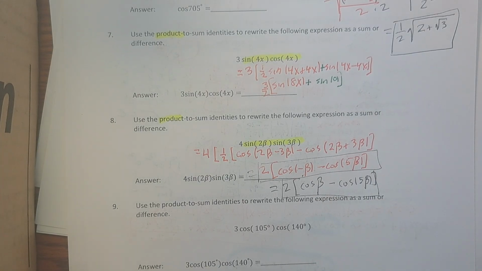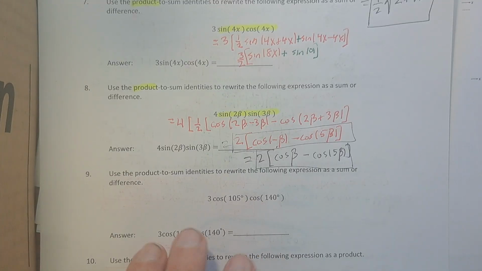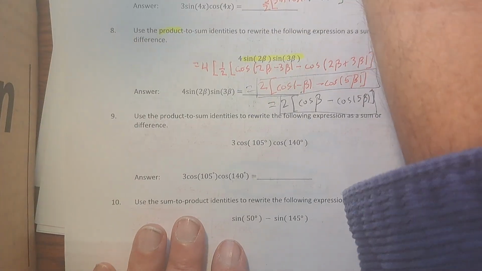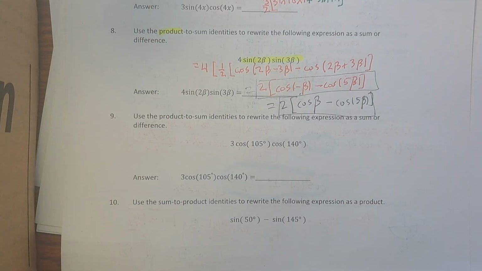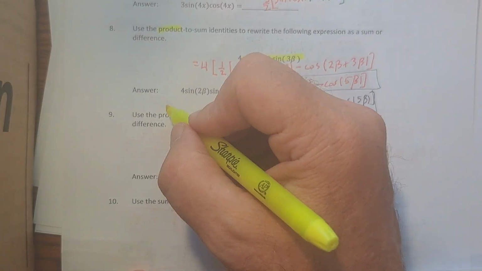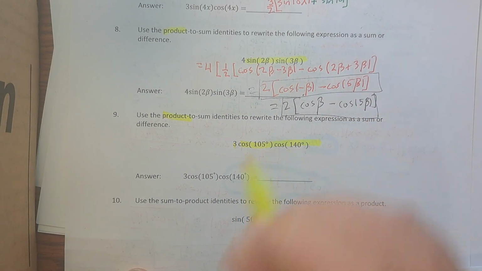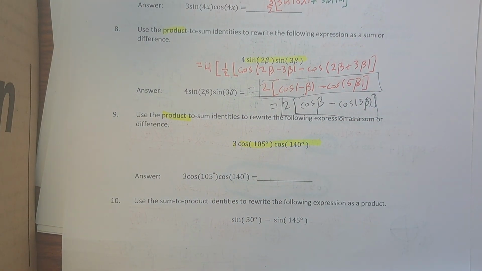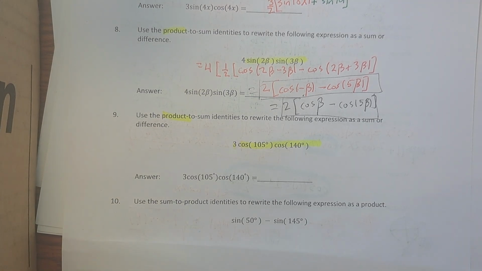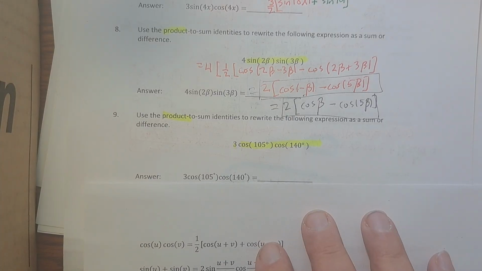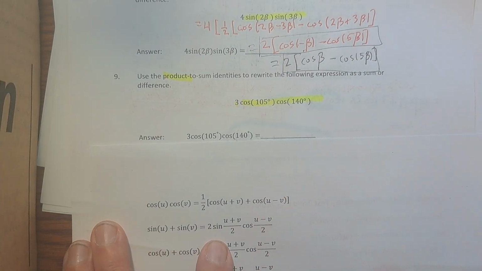All right, next one is a product again. And the product is cosine function times cosine function. So we're looking for the one on the sheet that's cosine times cosine, and you do get to use the sheet when you take the test too. So the one that is cosine times cosine is this one.